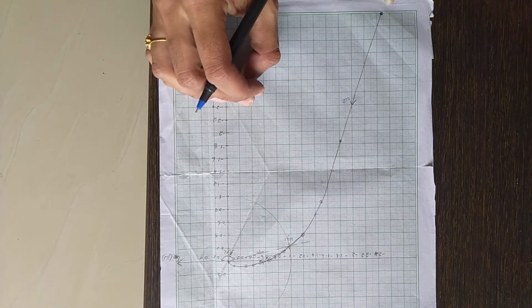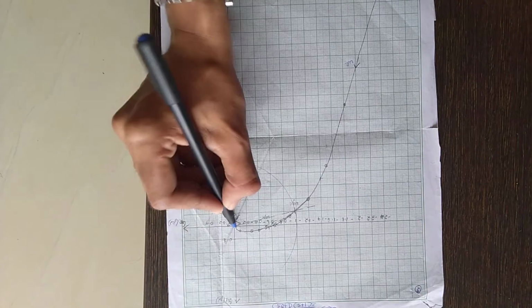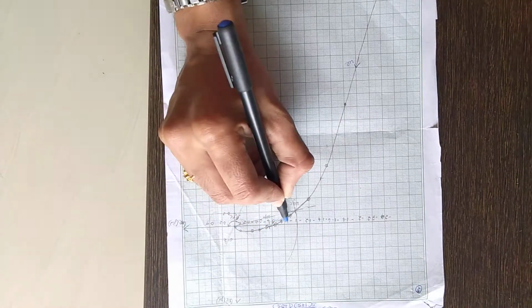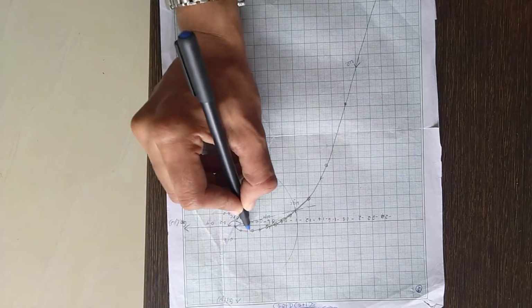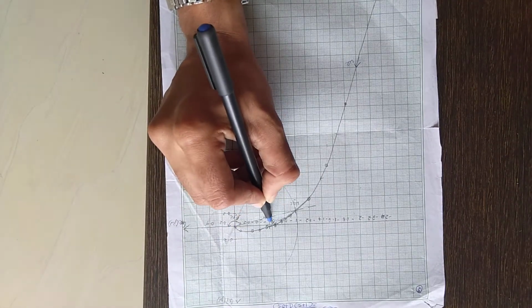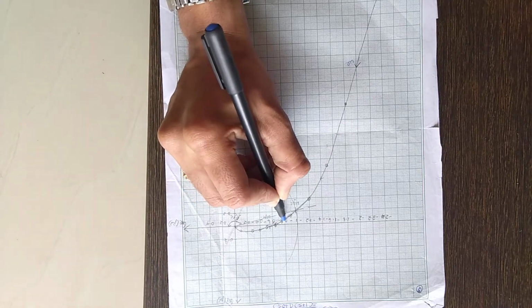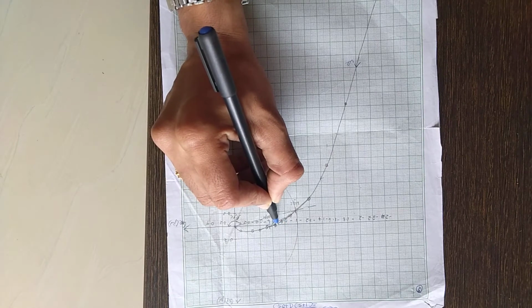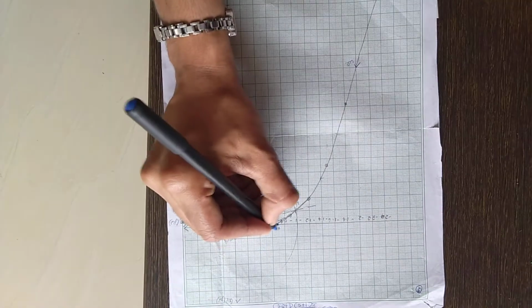Next we need to find the gain margin and phase margin. So find the point where this locus cuts the negative real axis. This locus cuts the negative real axis. This is 0.6 and this is 0.8. Between 0.8 and 0.6, this graph cuts the negative real axis. So this point is 0.7.